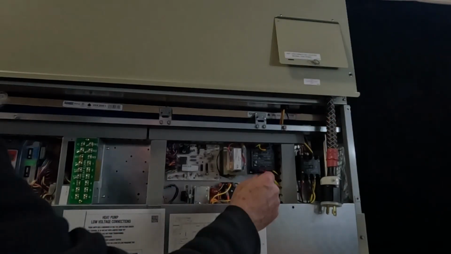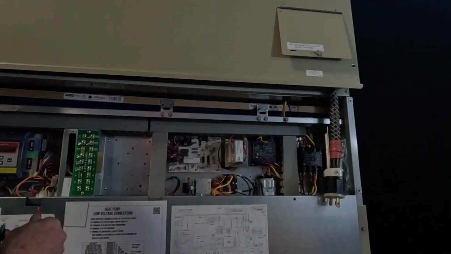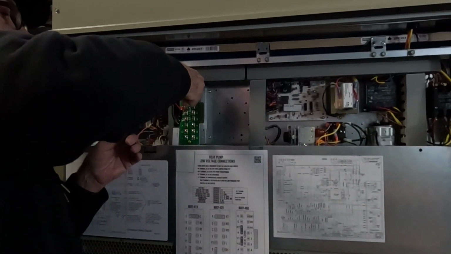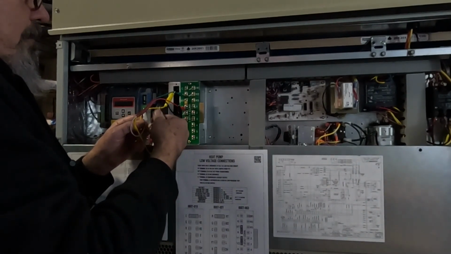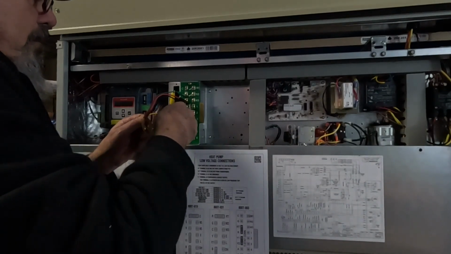Turn on the unit circuit breaker. With all stat wires removed, individually energize the terminals and circuits you want to test. Blower only, cooling mode, heating mode, ventilation mode, heat strips, etc.